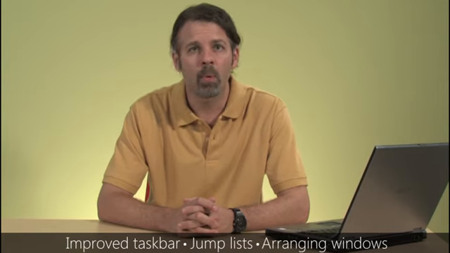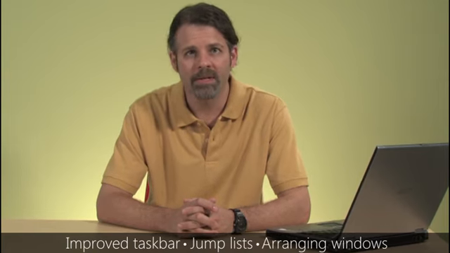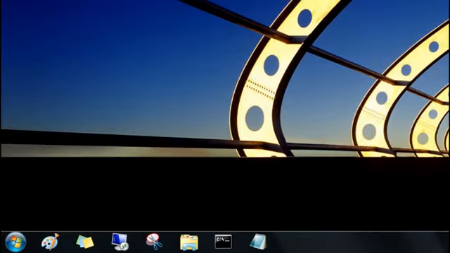When you use Windows 7 for the first time, you're going to notice several changes and improvements to the Windows desktop. Hi, I'm Andy Sweet, a writer on the Windows team, and for the next 5 minutes, you're going to get a guided tour to some of the biggest changes, including an improved taskbar, jump lists, which are a new way to get to the files that you use most often, and some tricks for arranging all of those open windows on your desktop. Let's start with the taskbar.